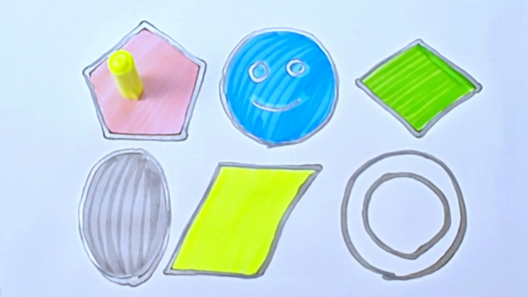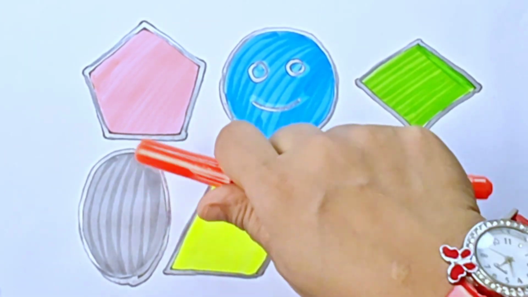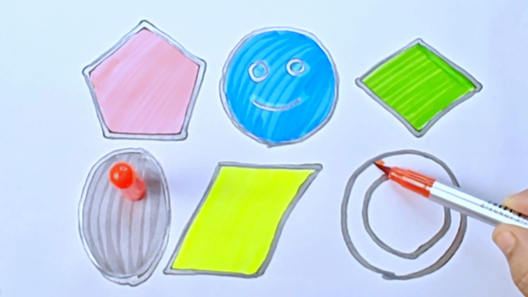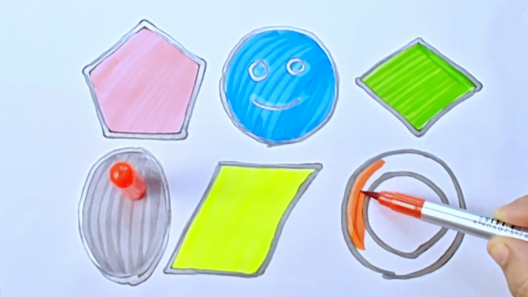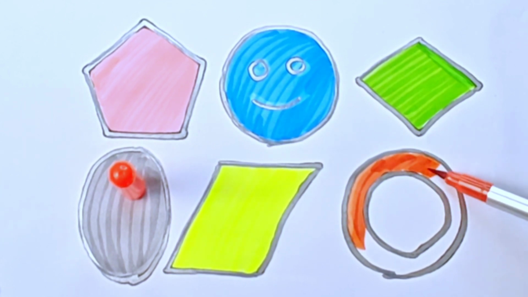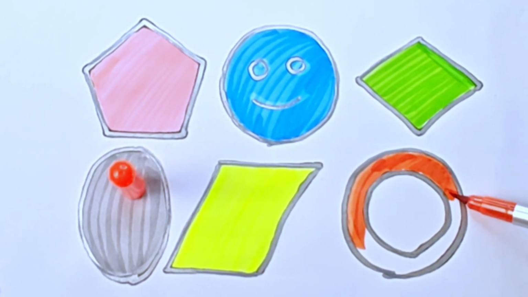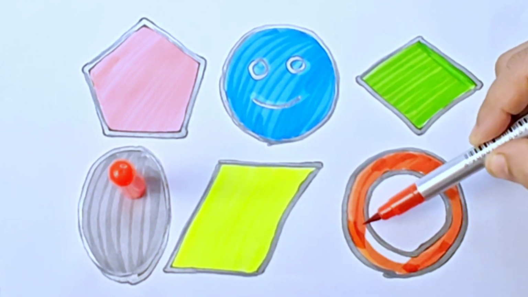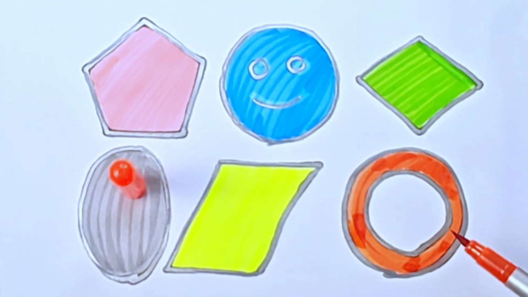It is parallelogram. It is orange color. It is hollow circle.